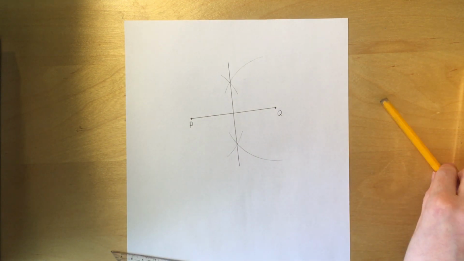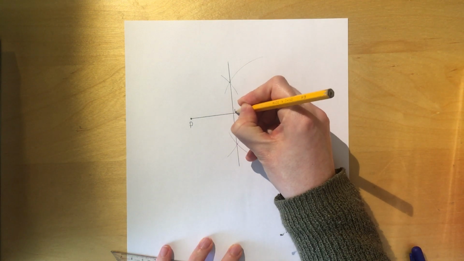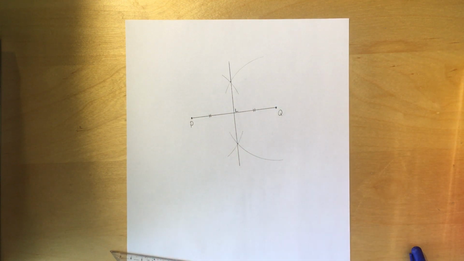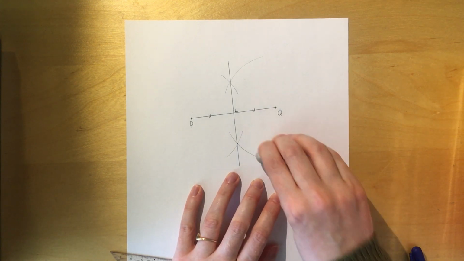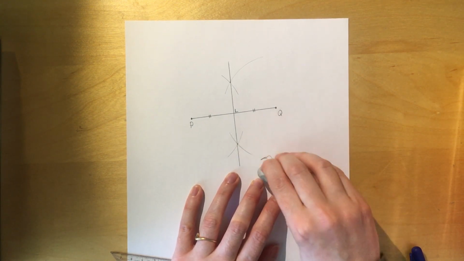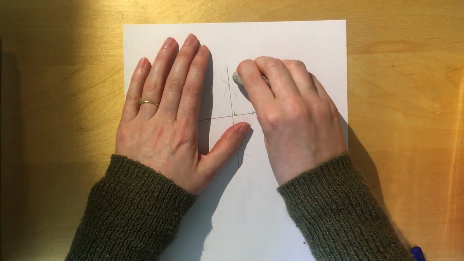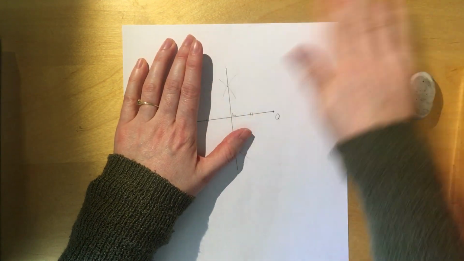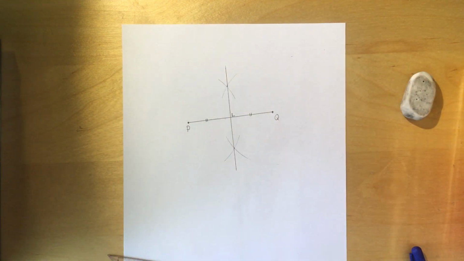Now, don't forget the symbols, perpendicular and equal lengths. Now, as you can see, there are arcs that kind of mess up my drawing, but you have to leave them there. You can erase the parts that you don't need, like this one and this one, but you always have to keep the points of intersection that you used visible.